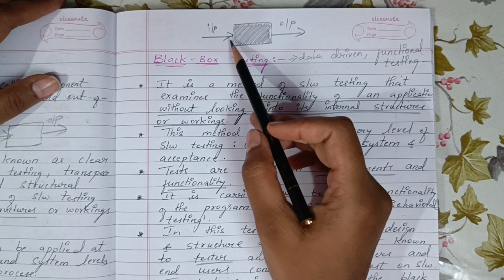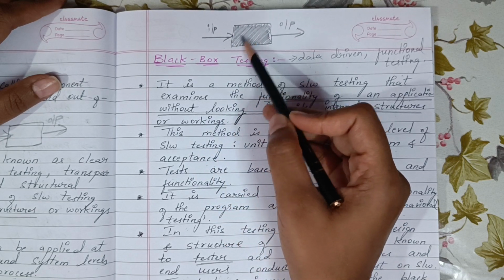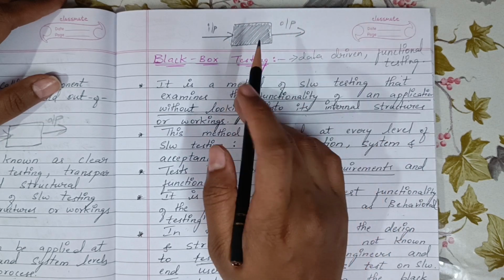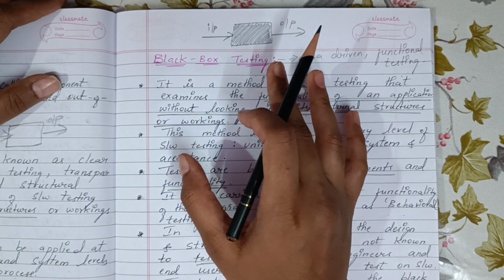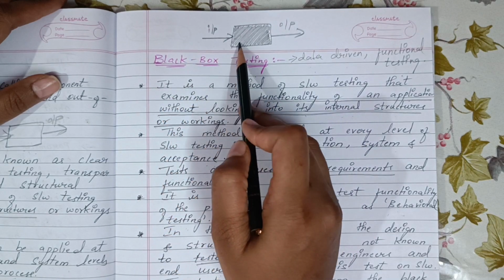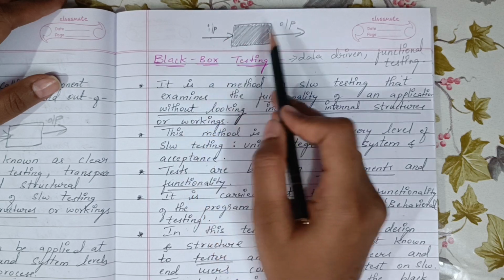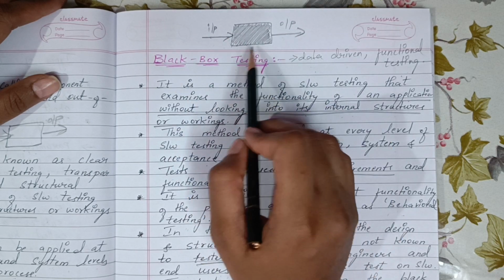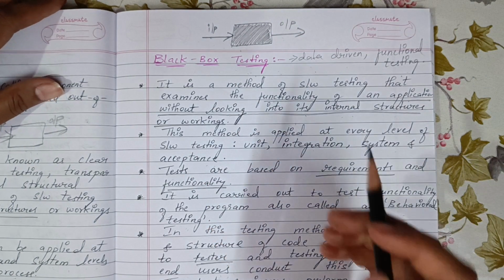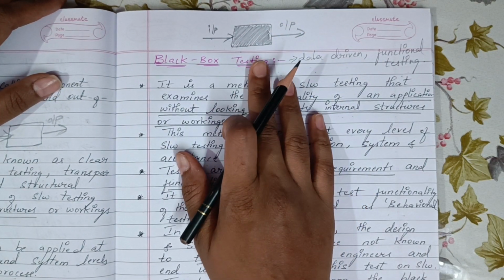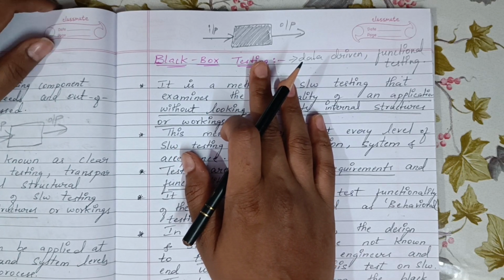As I have given in this diagram, if I'm shading this, it means that it is dark in nature. Dark in the sense we don't know the internal structure. We are only working with the interface part here. That is what black box testing is. We are giving some input and getting some output, but we are not working with the internal structure. In white box testing, we are looking into the inner part, and here we are just looking at the outer part.